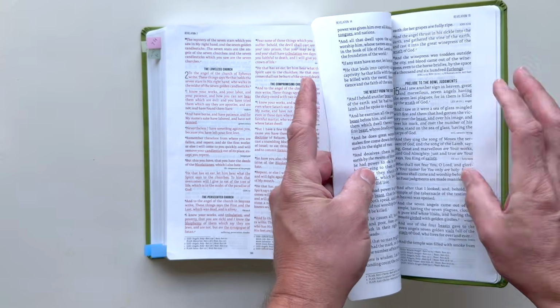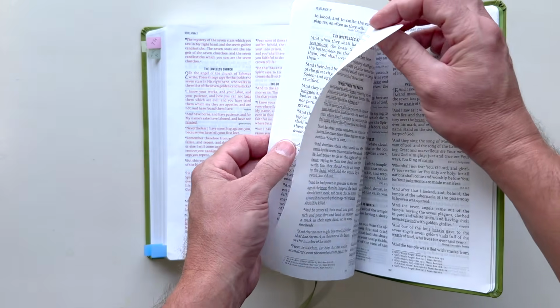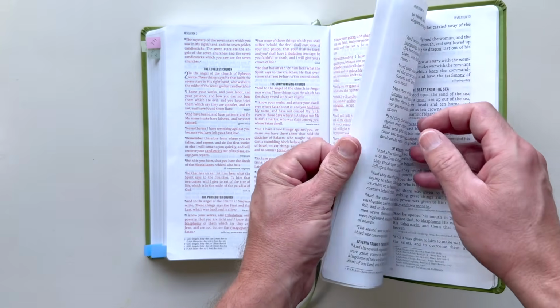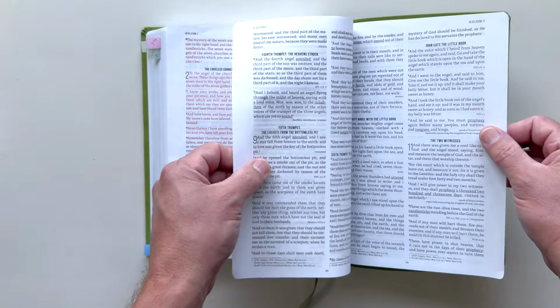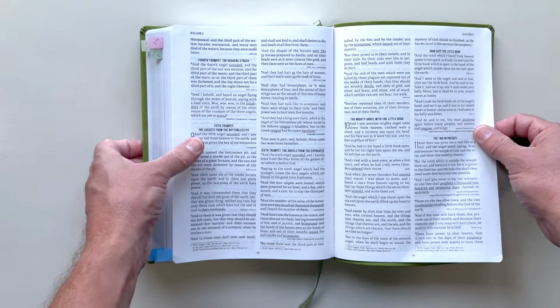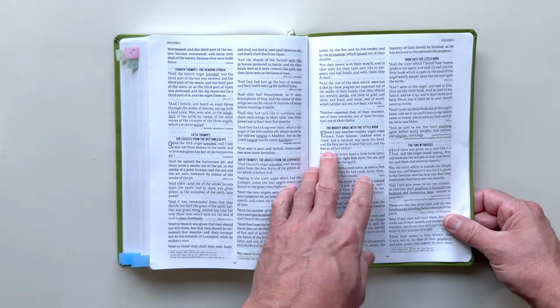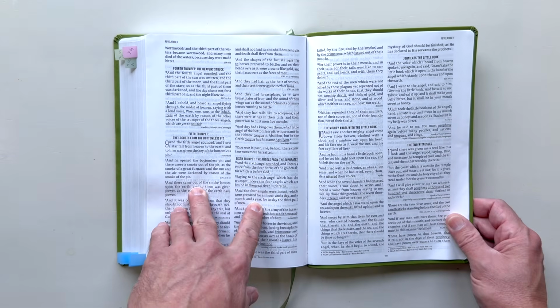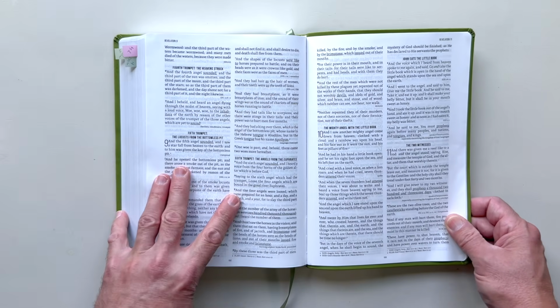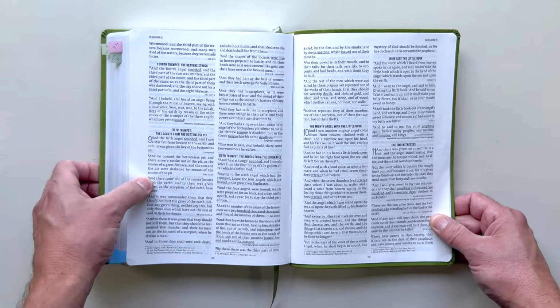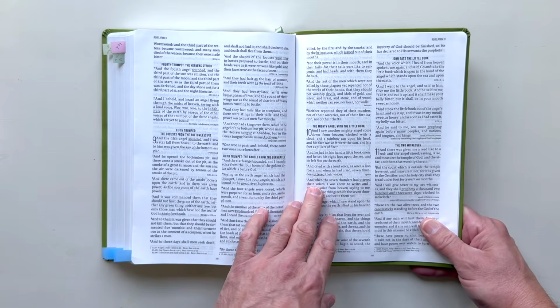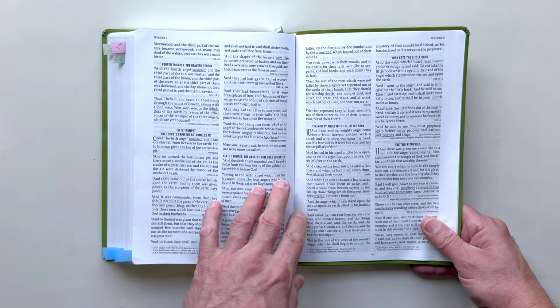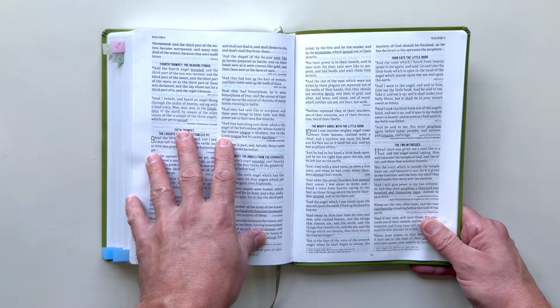Guys, I don't think I've got a vendetta with this Bible. I don't. I am trying to give you an in-depth, honest review of what I found. When I bought all of these, I bought them with the hopes and the prayer that these were going to be the best thing since a pocket on a t-shirt, best thing since sliced bread, whatever, insert best thing here.